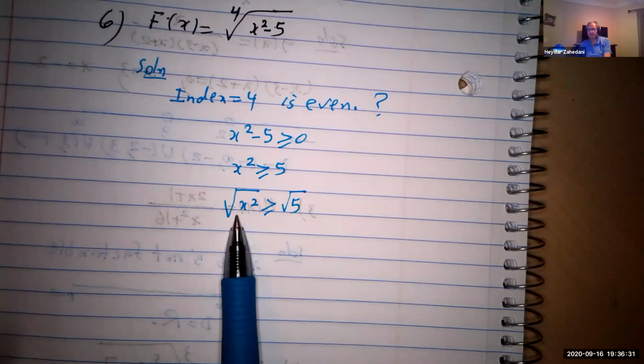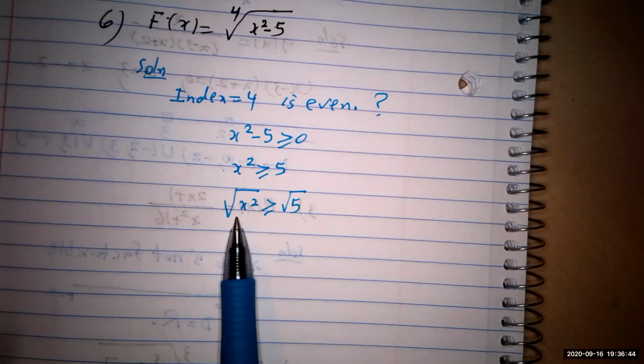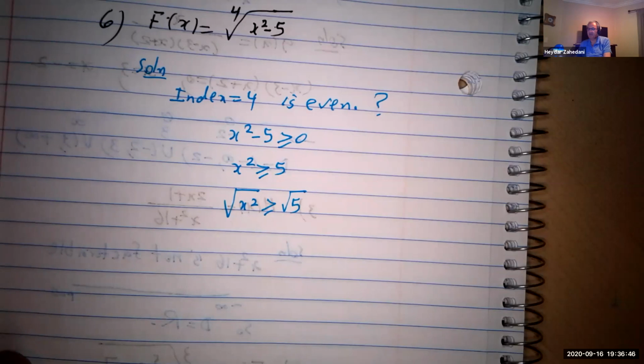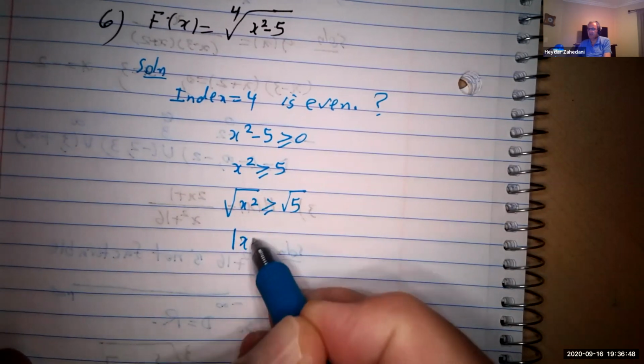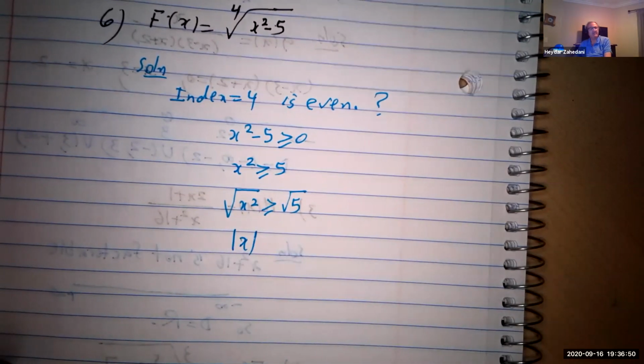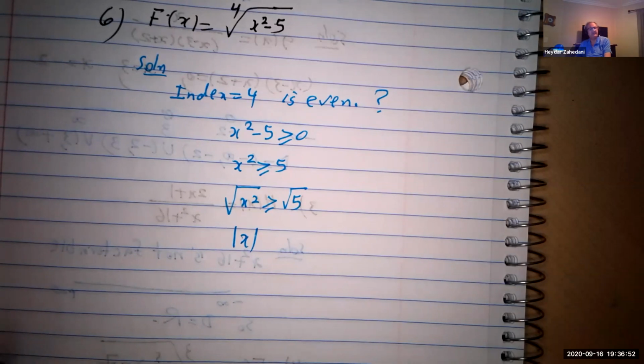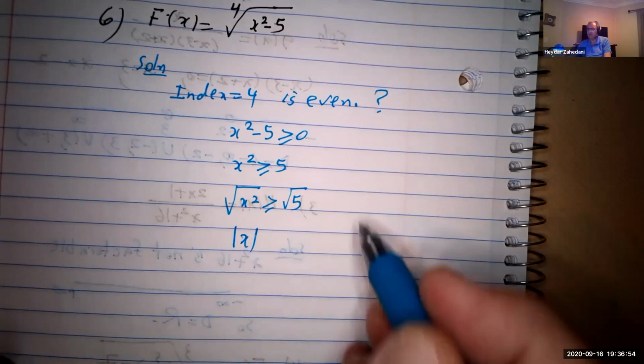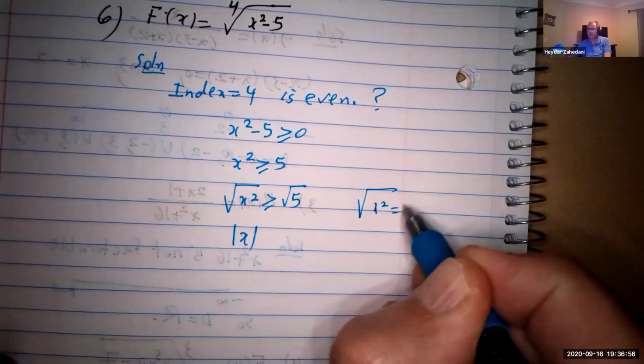What's the square root of x squared? Any suggestion? Plus or minus x? No, you must have one answer only. Absolute value of x. Excellent. That's the one. Absolute value of x all the time. You see, you must have one number and you must have a positive number. So that's why it's always absolute value of x.